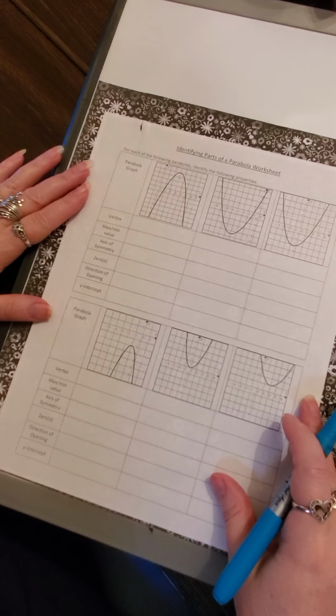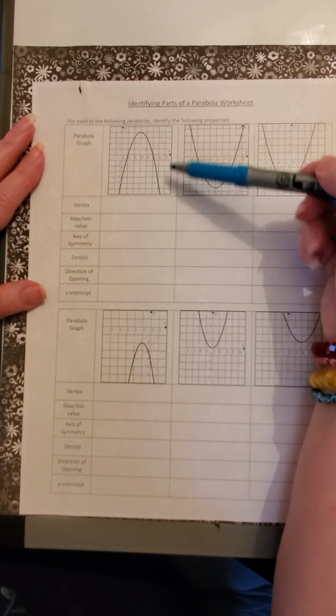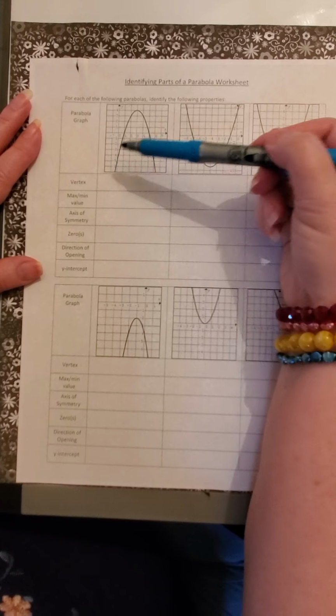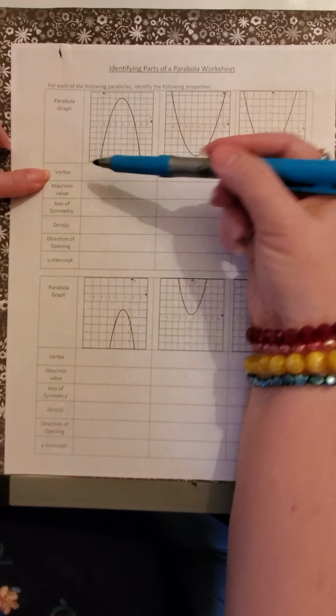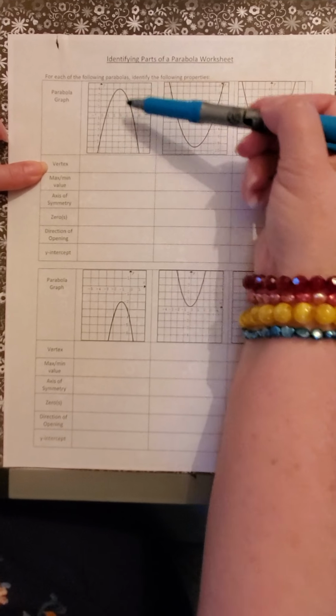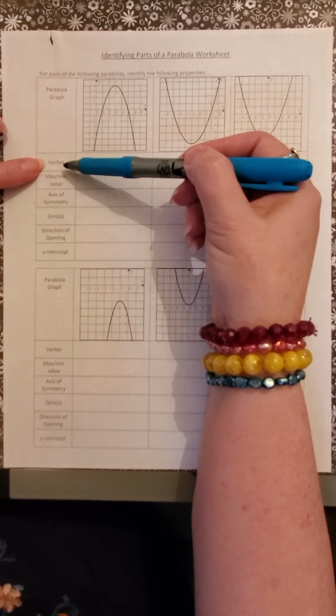Okay, when we do quadratic equations, this is the graph of a quadratic equation. This is called a parabola. Now, on the quadratic graph, we're going to identify these things. First of all, it wants to know what the vertex is.